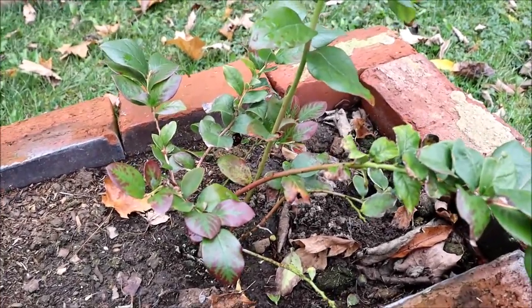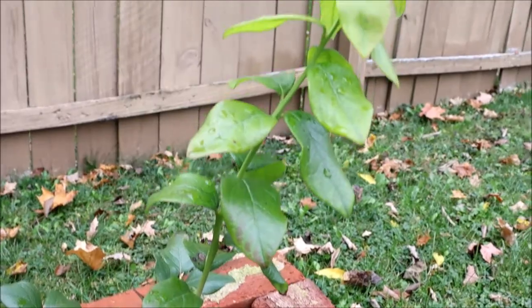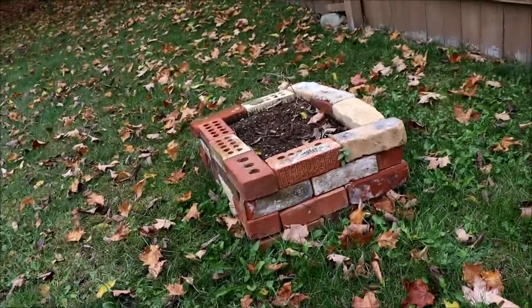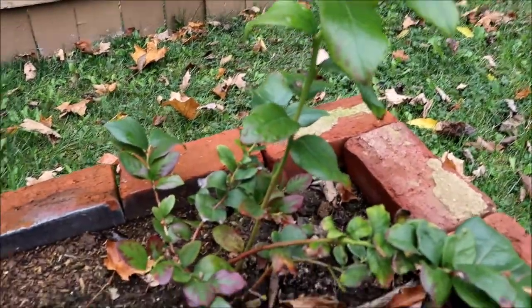Hey everybody, this is my blueberry plant, and he's doing okay. That one died, and so did that one. But let's focus on the positive.